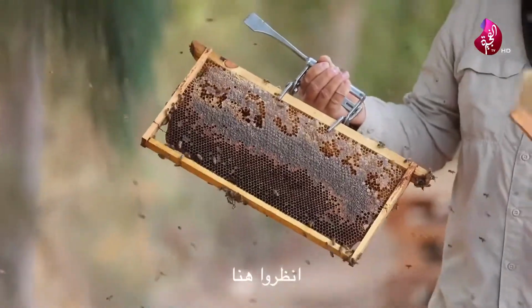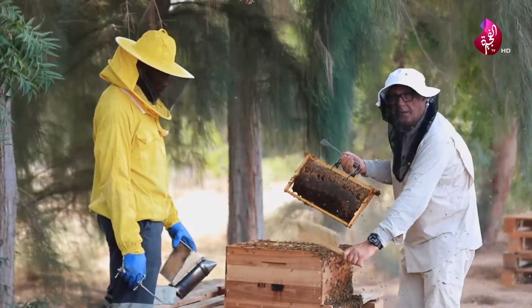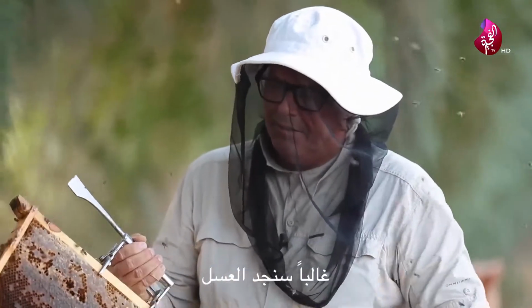Check. This is the extremity of the hive. We will generally find honey. This is honey.